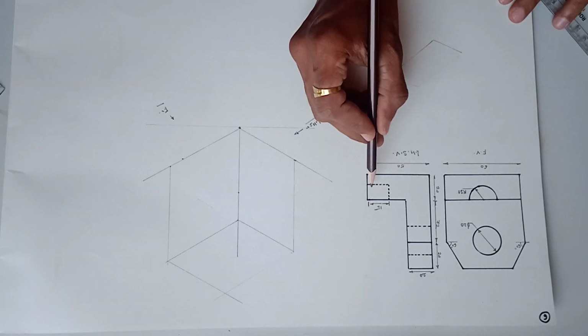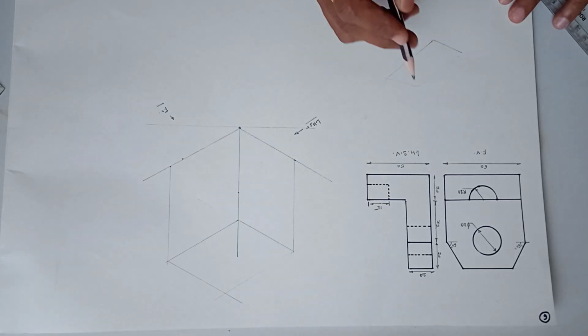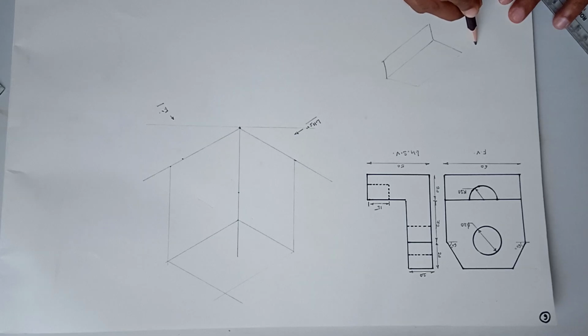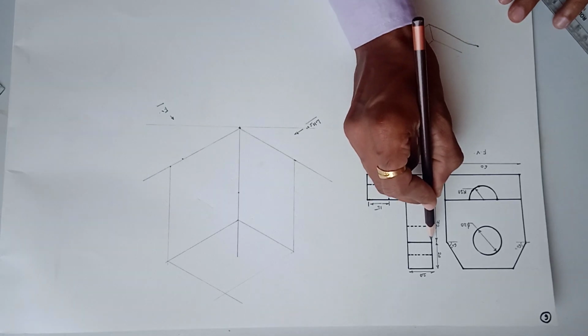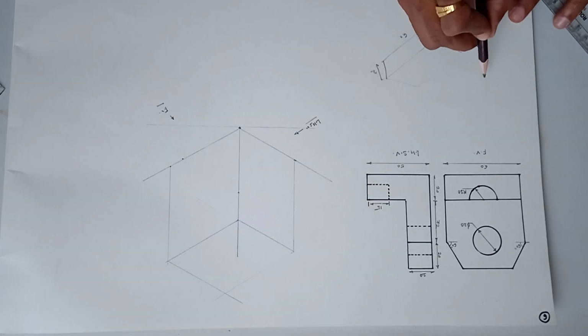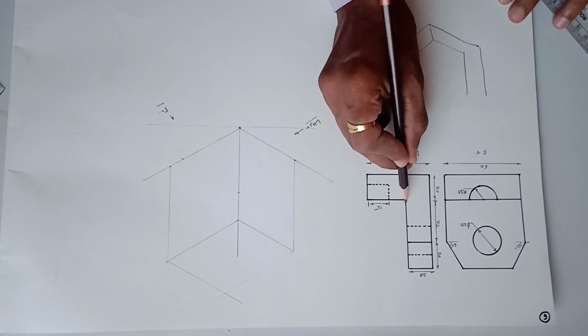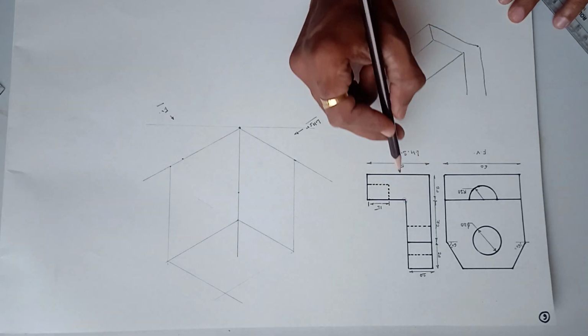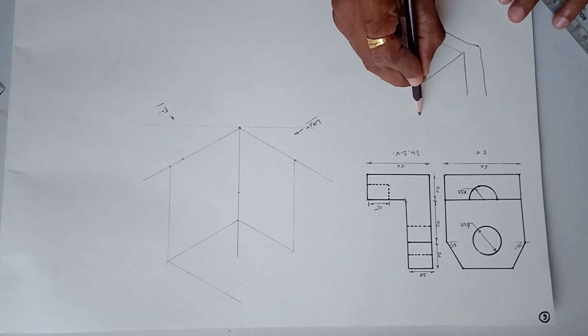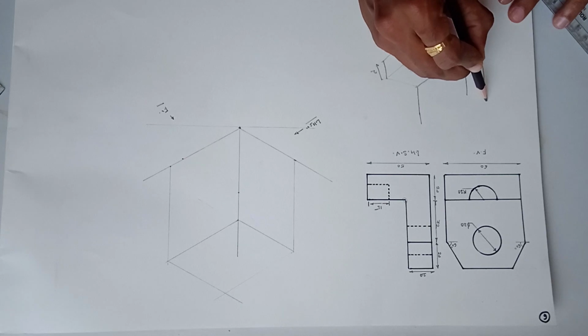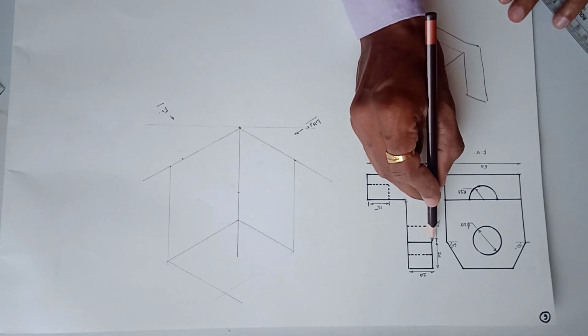The height of this base plate is 20 and the length is 60 in the front view. So this is 60, this is 20. From this corner, if you observe, there is a straight line. Again this is a rectangular portion, so you can draw this line and this line. This is the corner, so this is the line which corresponds to this corner, and this line is parallel to this line. This line corresponds to this line.